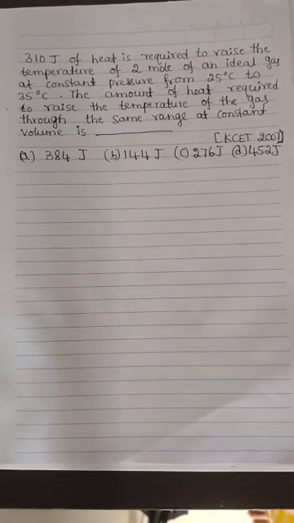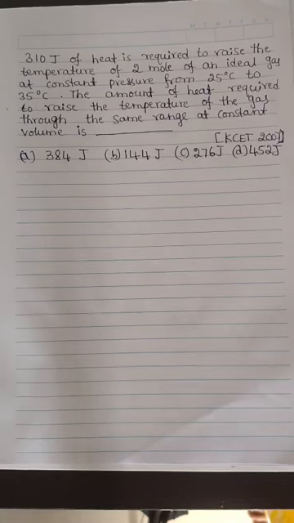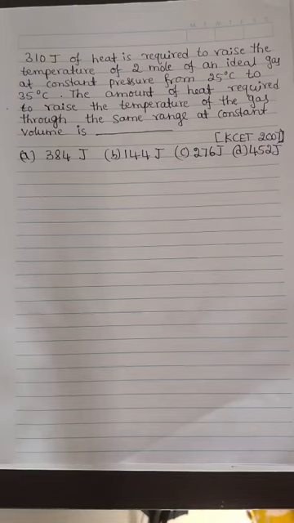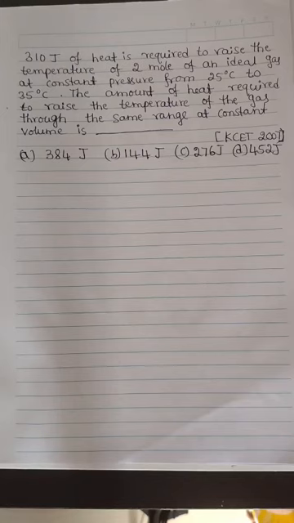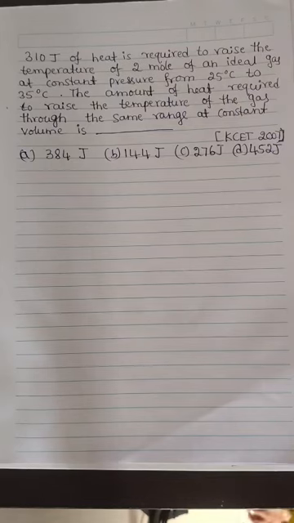Hello students, today let us solve the problem related to the kinetic theory of gases. The question is given: 310 joule of heat is required to raise the temperature of 2 mole of an ideal gas at constant pressure from 25 degrees Celsius to 35 degrees Celsius. The amount of heat required to raise the temperature of the gas through the same range at constant volume is. 4 options are given. This question appeared in CET 2007.